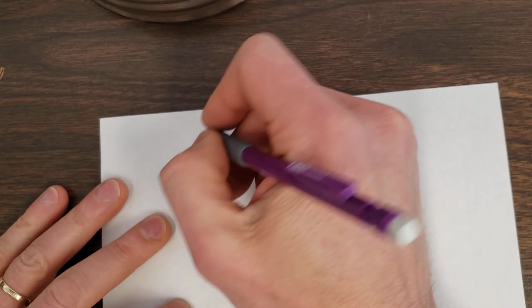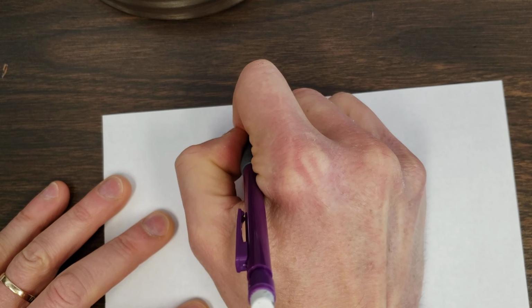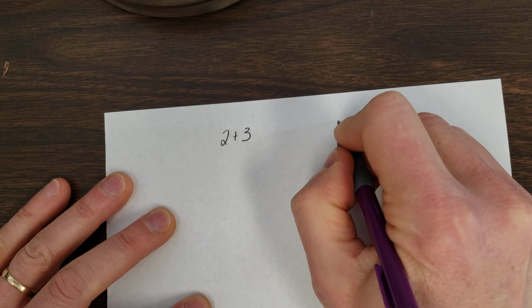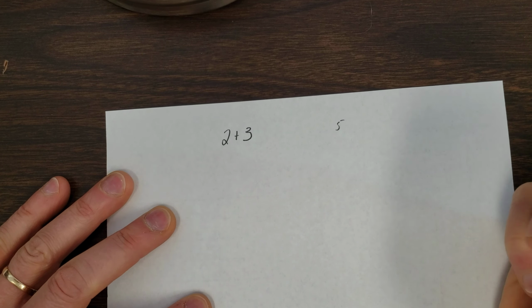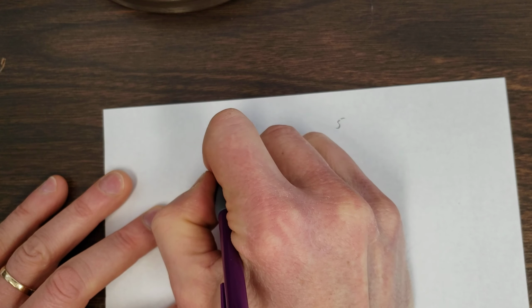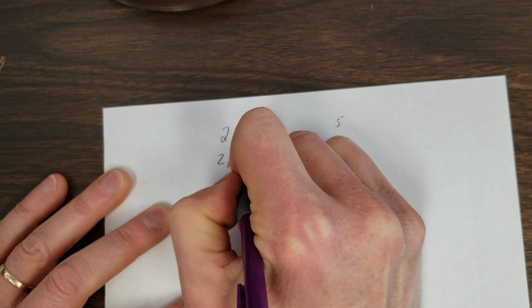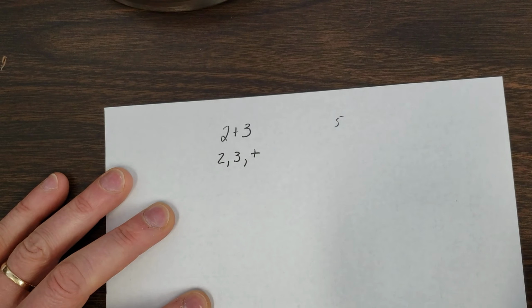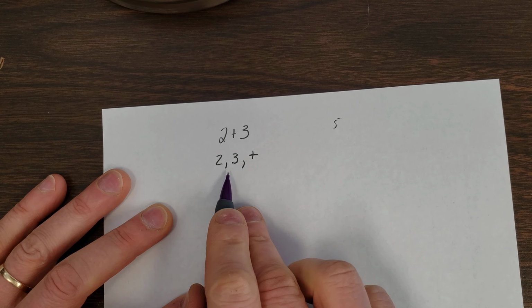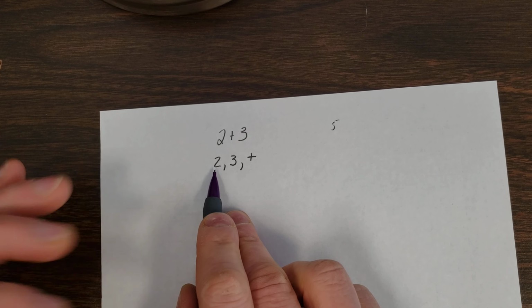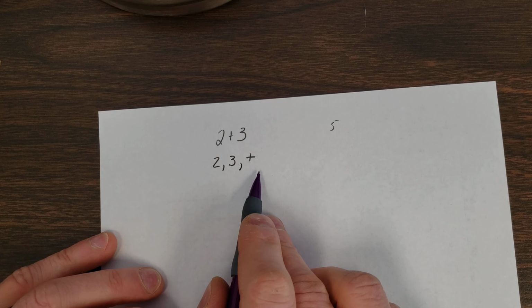So normally we would say 2 plus 3. That's probably what you learned in elementary school. And then 2 plus 3 is going to have a value. The value is 5. The other thing that we could do, though, is we can say 2, 3, plus. That's probably unfamiliar to you, but you say, okay, give me a 2, give me a 3, okay, now add them together.